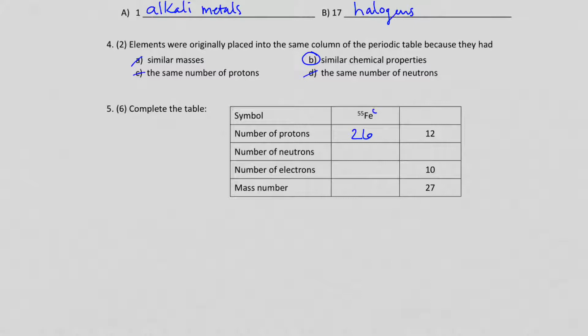Since there's no charge on it, it's neutral. That means we also have 26 electrons, okay? The mass number is found right here, so we're going to put a 55 down as the mass number. And now all we have to do is 55 minus 26, which is 29, and put that in the number of neutrons.